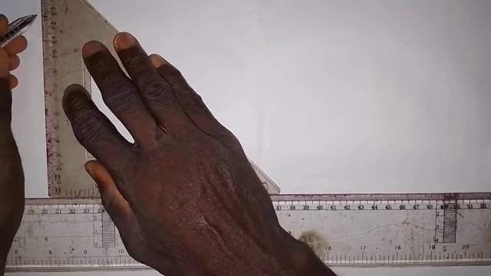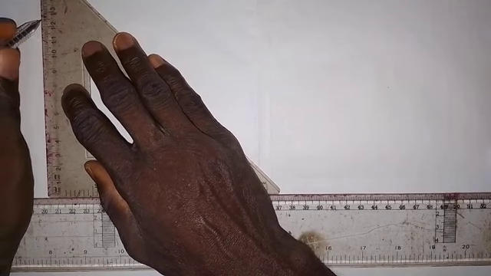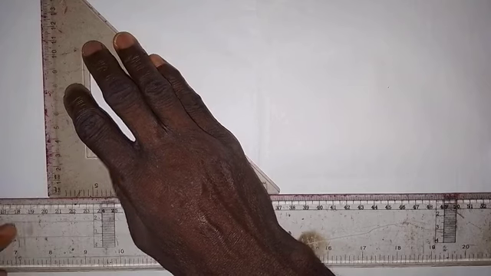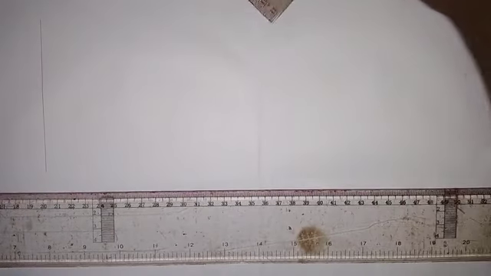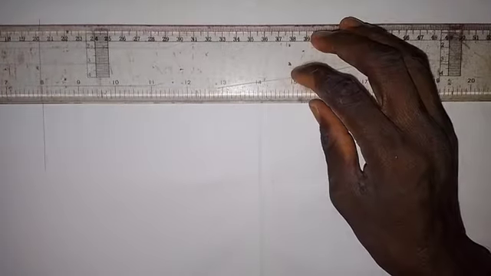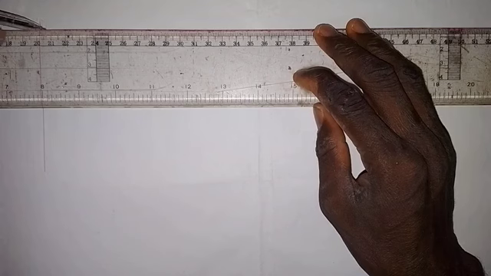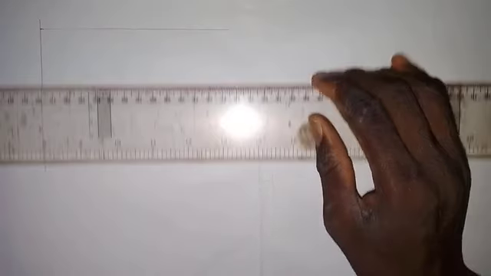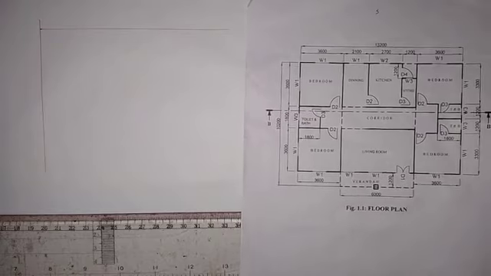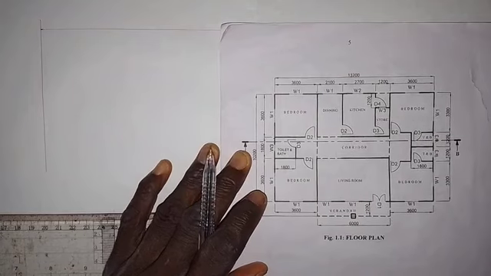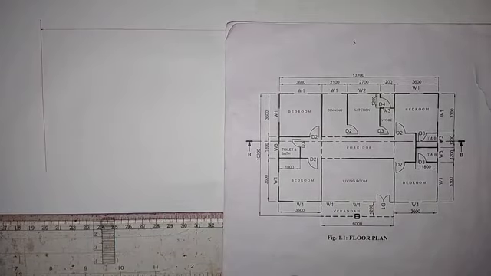First of all, let's draw a vertical line, like this. Then I will come up here and draw a horizontal line to this side. Let's stop it here. Then we take the dimensions one by one. So let me bring the given plan here, and we look at it together.